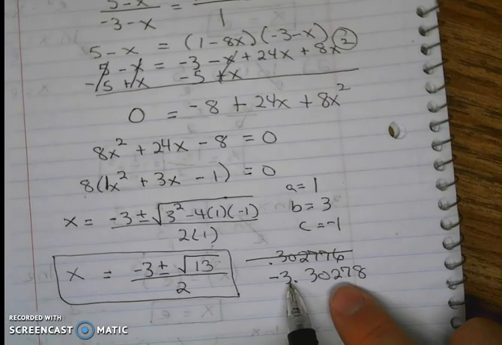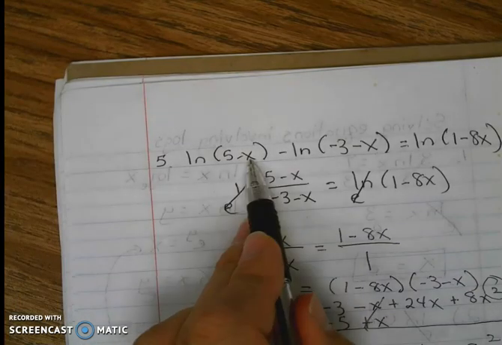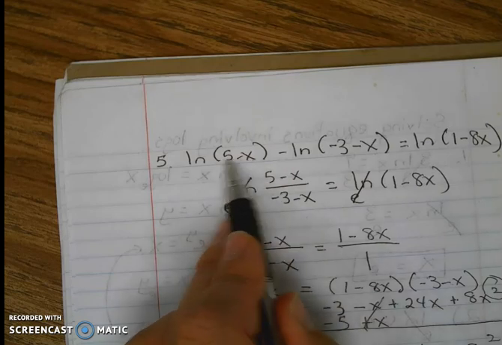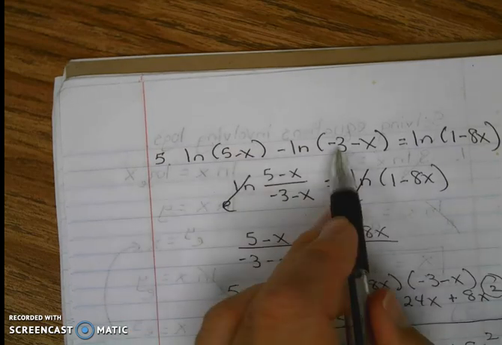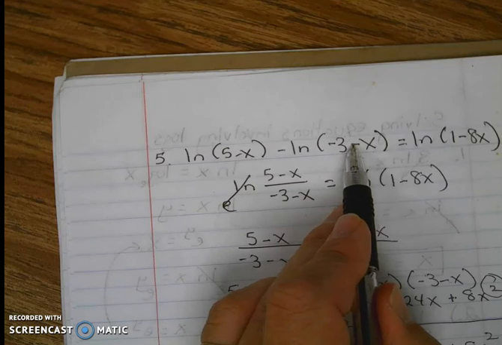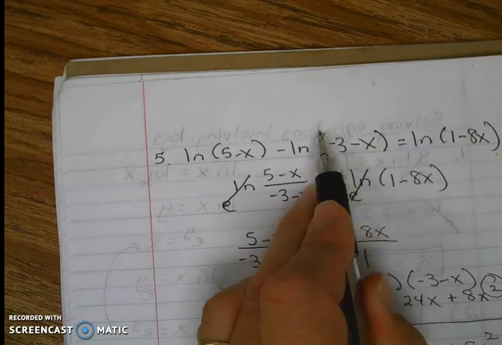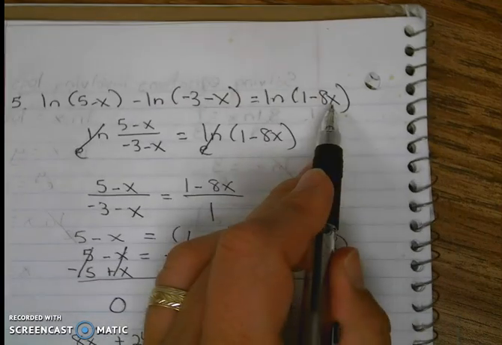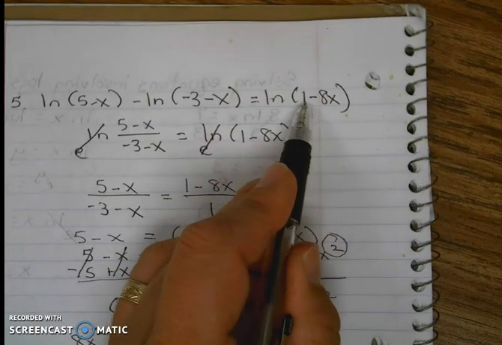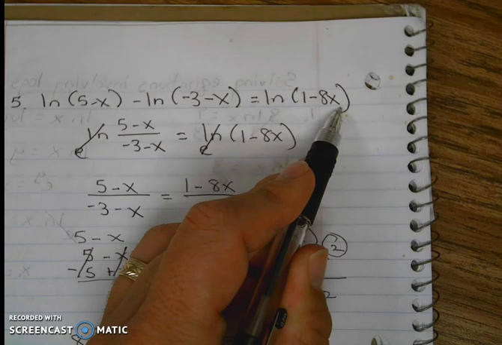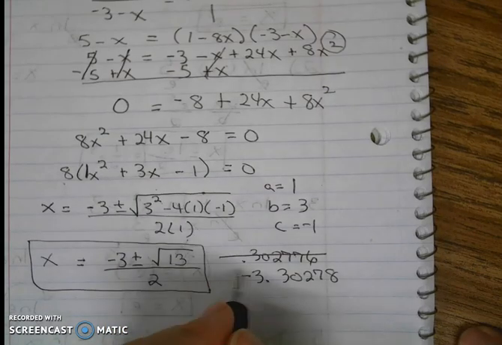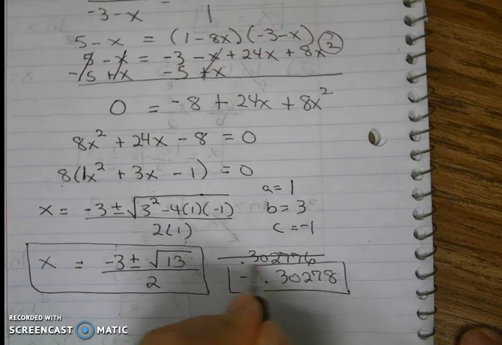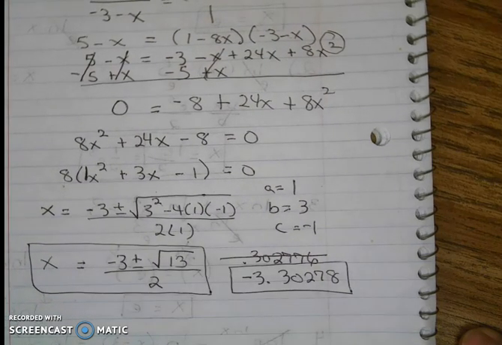So -3.3, plugging that in here, we get 5 minus -3.3, which is 8.3. That's good. And then -3 minus -3.3 will give us a positive argument. And then plugging it in here, that's going to be 1 minus 8 times -3.3, which will give us a positive argument. So our solution is going to be that answer.